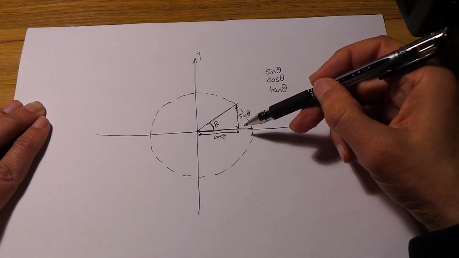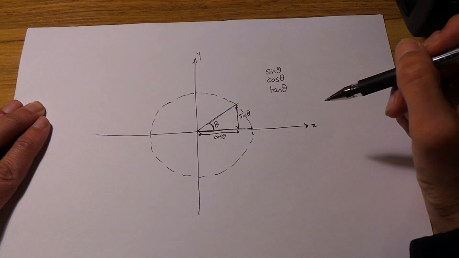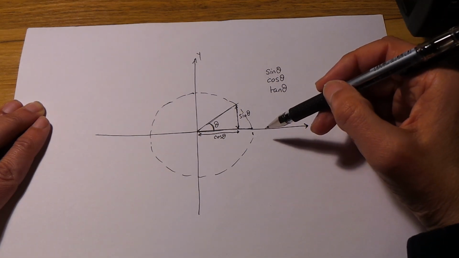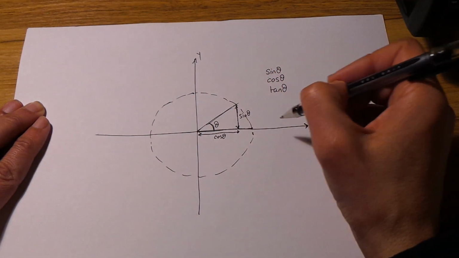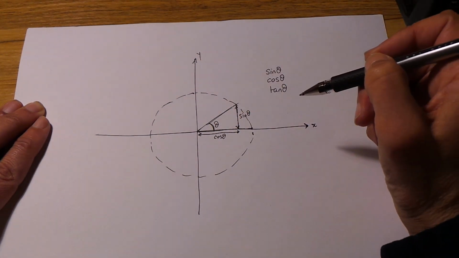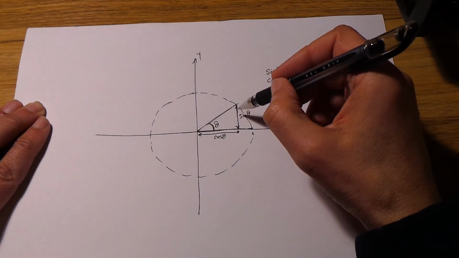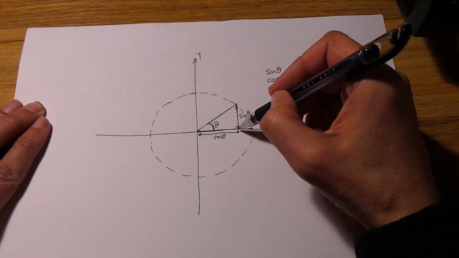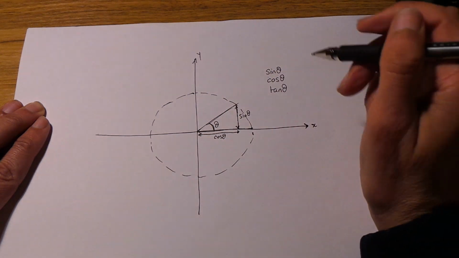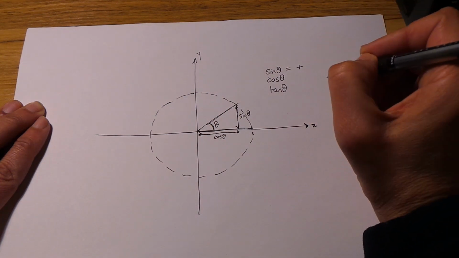Now, we take into account whether we're looking at the positive direction or the negative direction on the x and y axes. So for angles which are greater than 0 degrees but less than 90 degrees, that is somewhere in this quadrant here, the sine of the angle is measured in the positive direction on the y-axis, so it's a positive number.